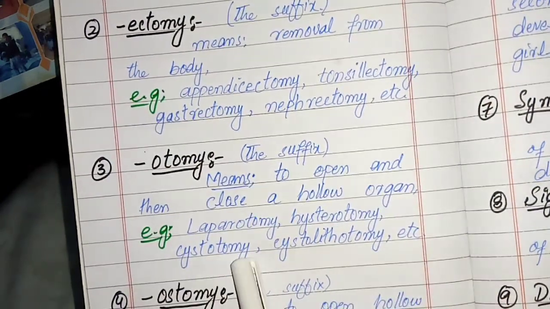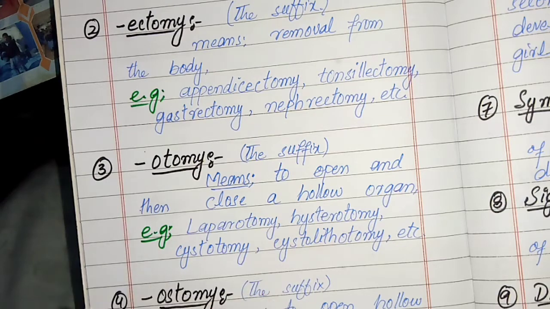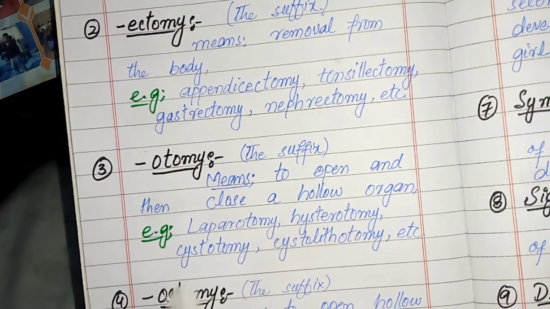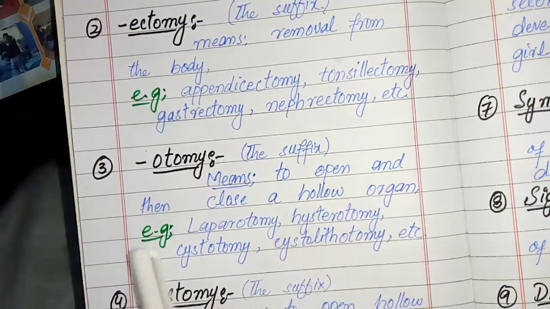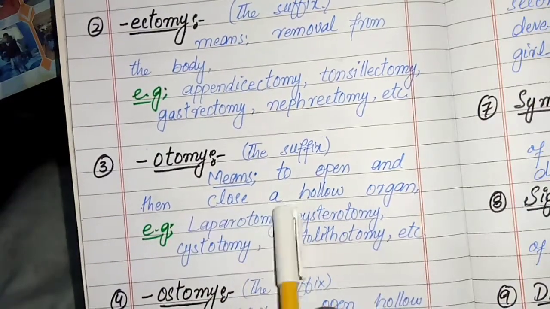Cystotomy is a surgical incision into the urinary bladder. This is also an incision, which means to open and then close a hollow organ.